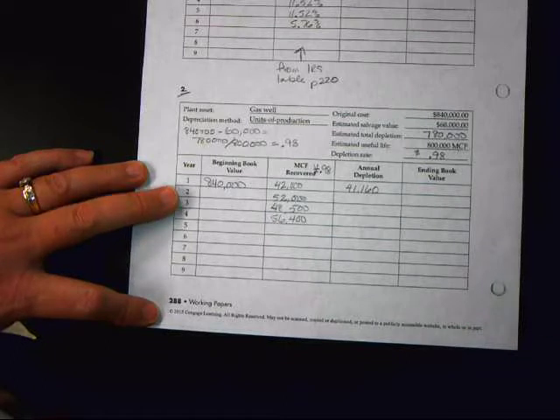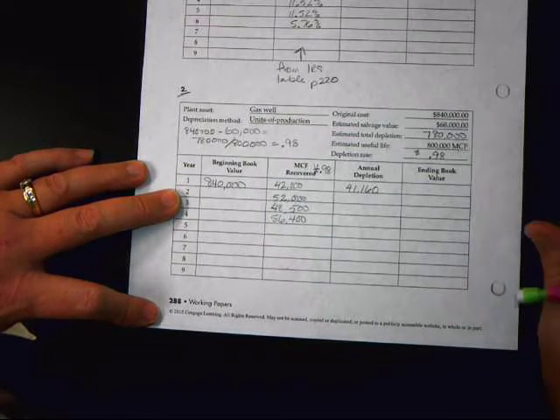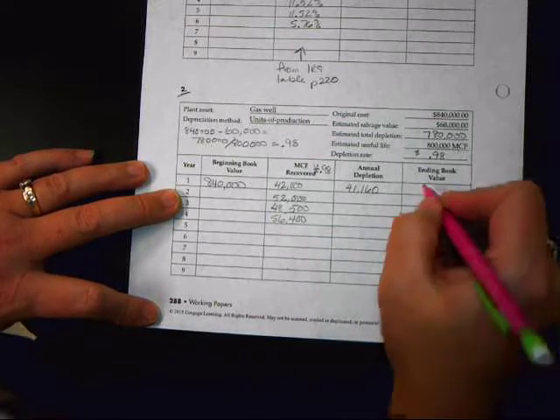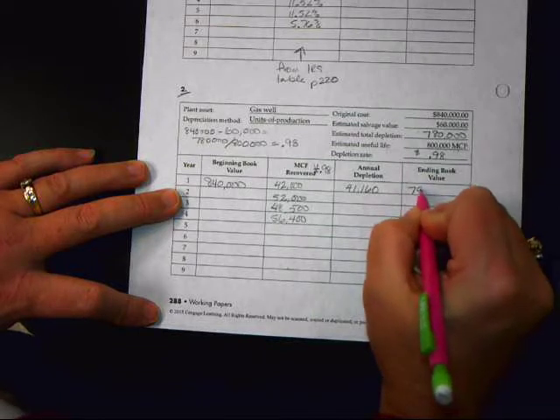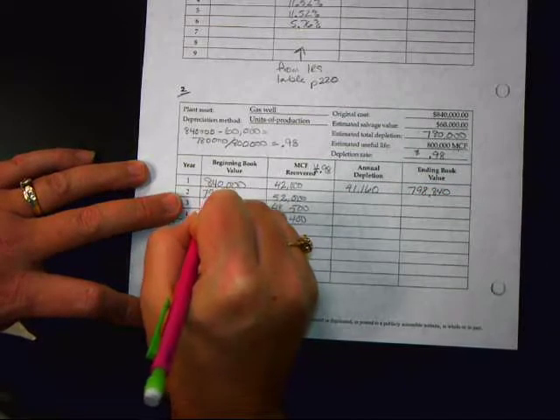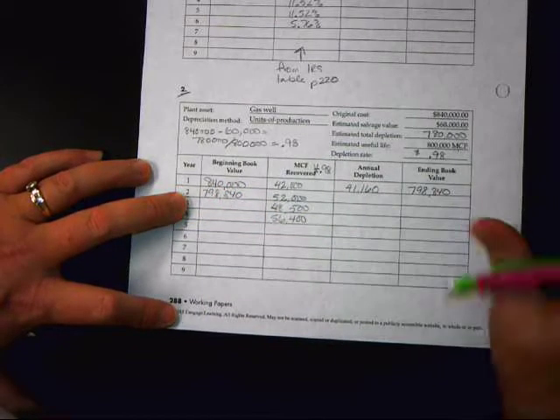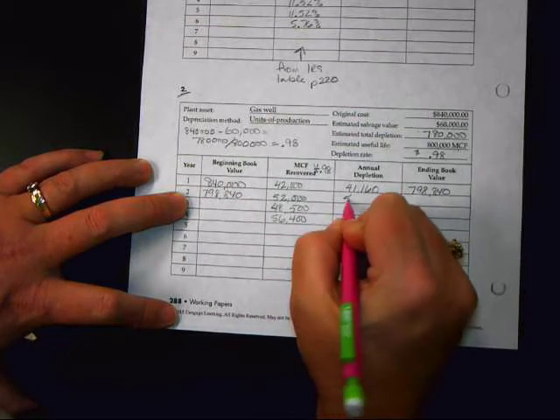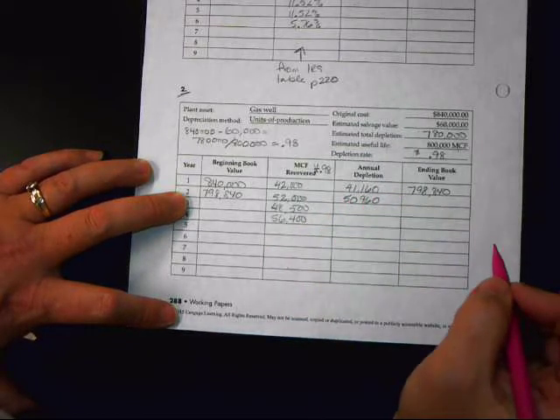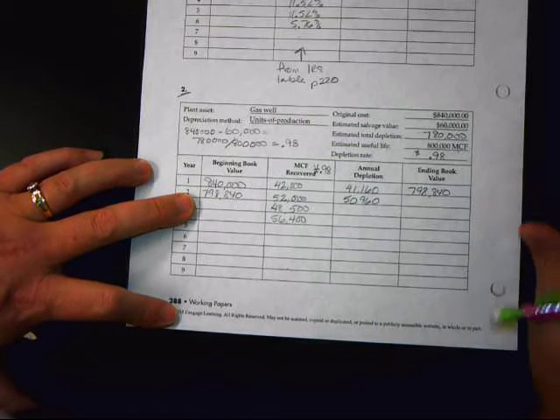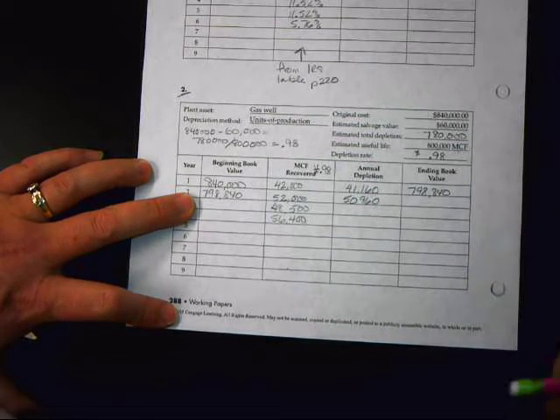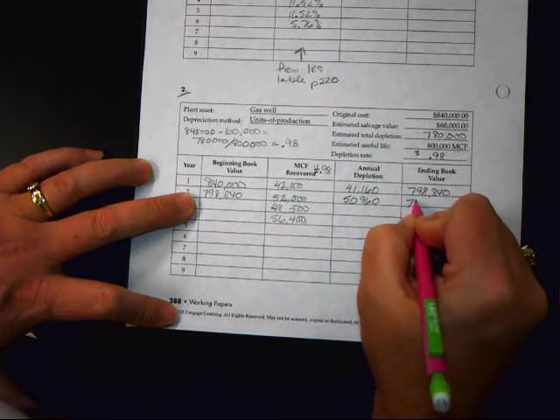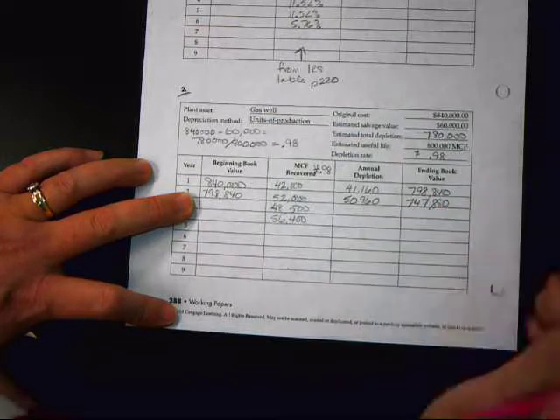To figure out what my ending book value is, 840,000 minus 41,160 is 798,840. Then 52,000 times 0.98 is 50,960. 798,840 minus 50,960 is 747,880.